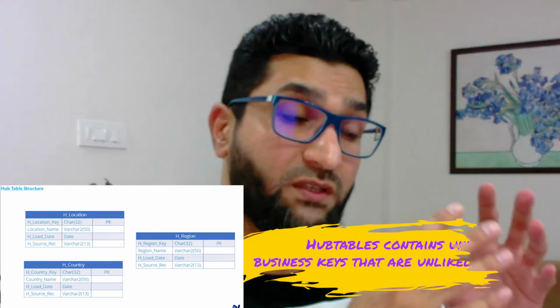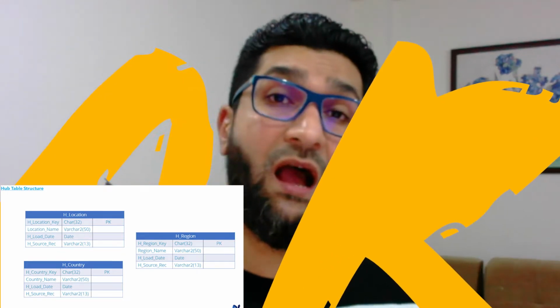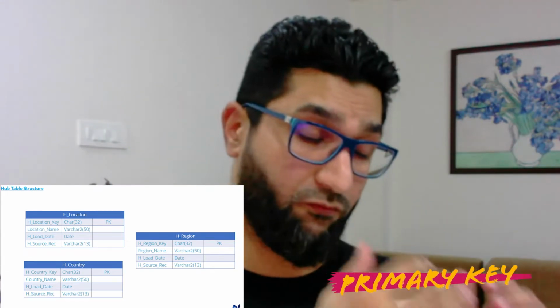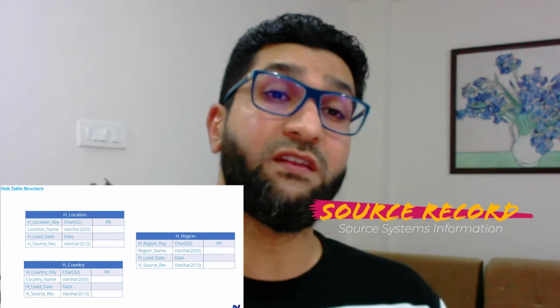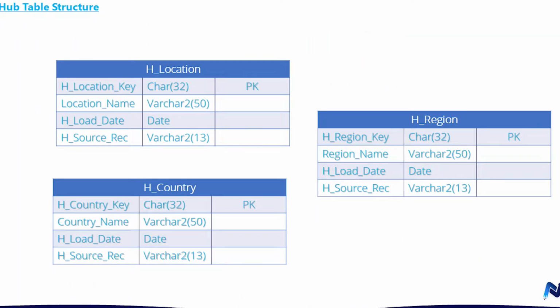And apart from those business keys in the hub table, you have its own primary key. And second, it has the load date to tell you when the data was loaded in the hub table. And finally, it has the source system record information, that is, which source system the data was loaded from.